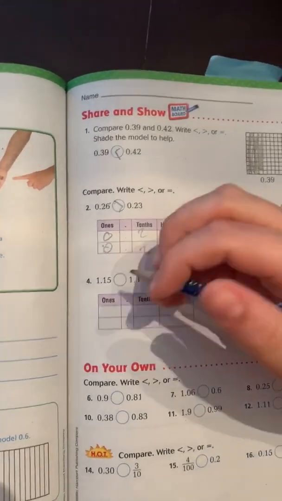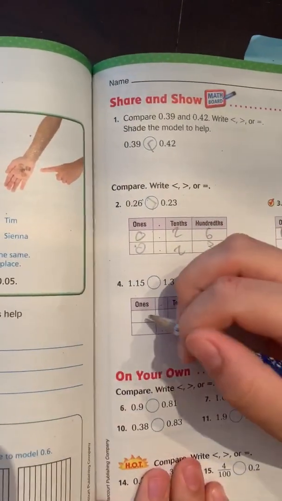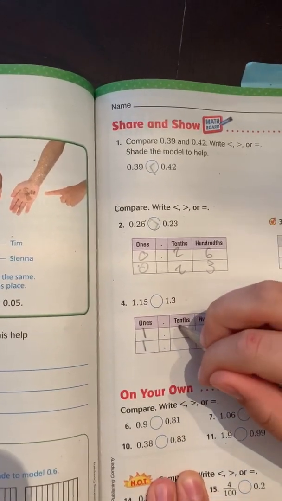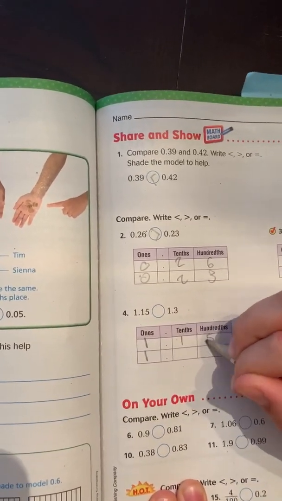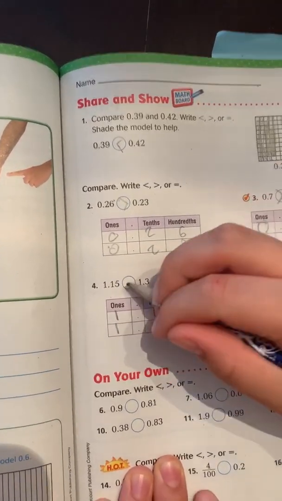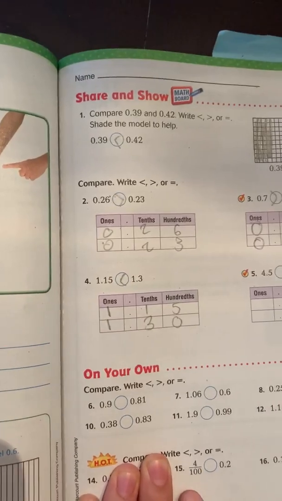Plug those in, they give you that little chart there. They both have a 1 in the ones. One has a 1.5. One has a 3. You just plug that 0 in right away. So we're able to know that 1.3 is greater than 1.15.